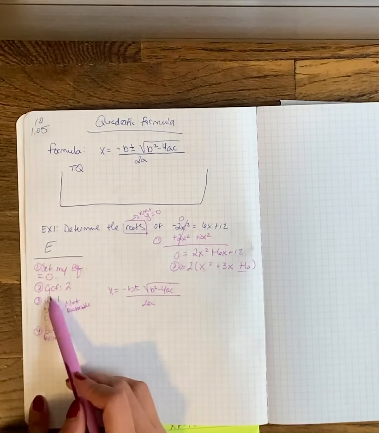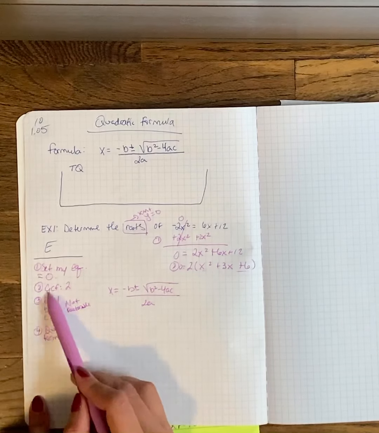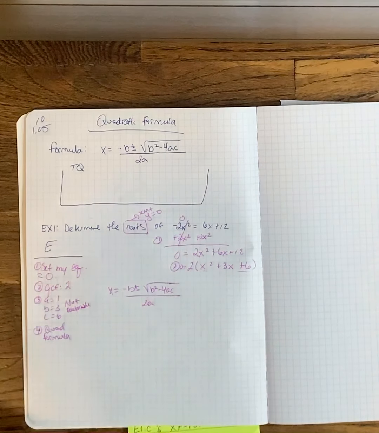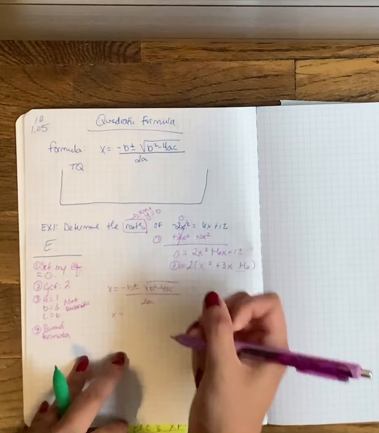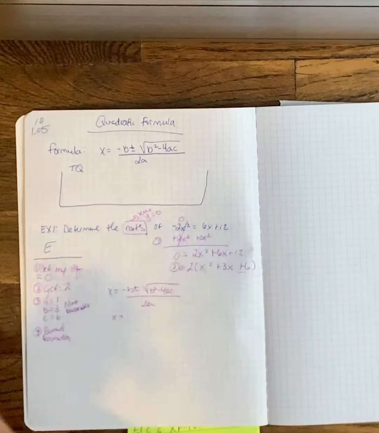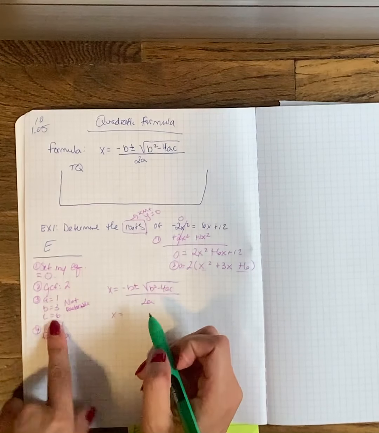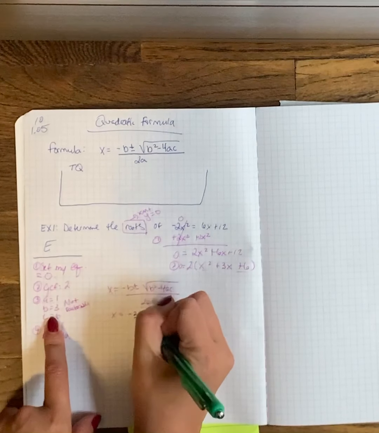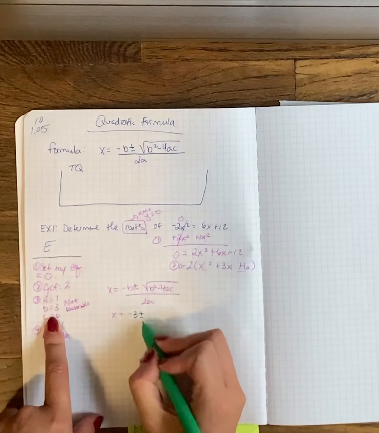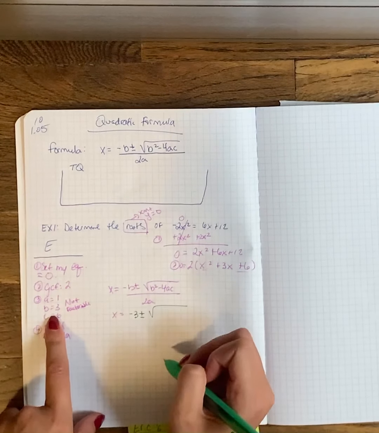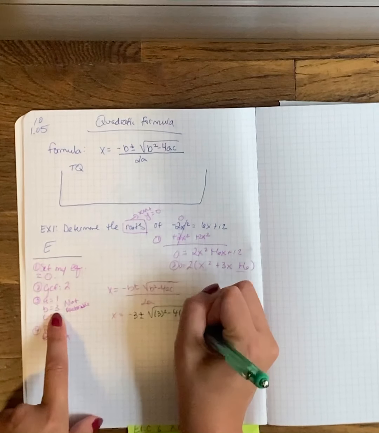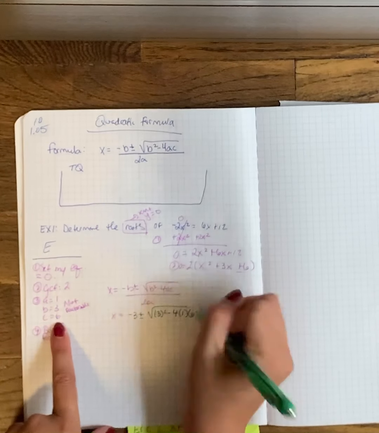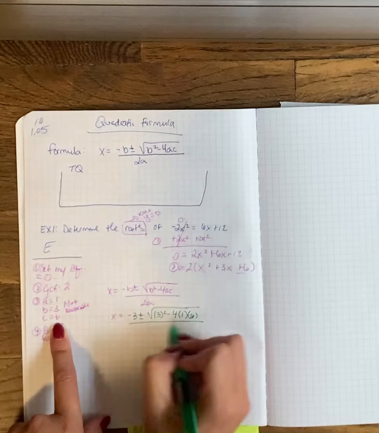I'm going to use these a, b, and c values here, my small ones, because these will make it much easier for me to simplify later. So I'm going to do x equals. It's always x equals because that's what I'm solving for. I'm solving for the roots, which is what is x. So x equals the opposite of b. So what's the opposite of 3? Well, that's negative 3, plus or minus, because I'm going to do both, the square root of 3 squared minus 4 times 1 times 6 over 2 times 1.